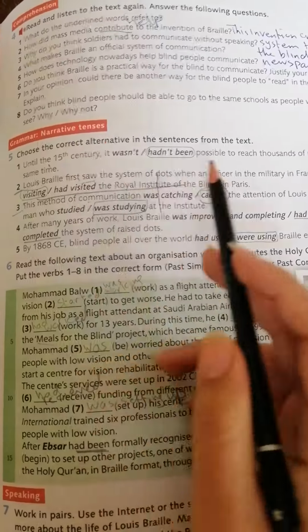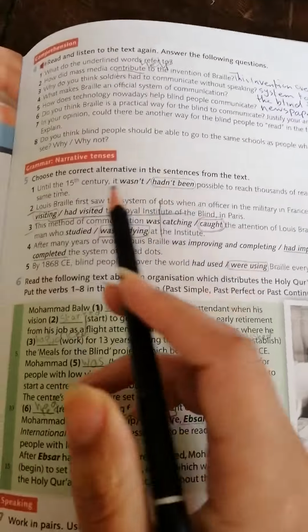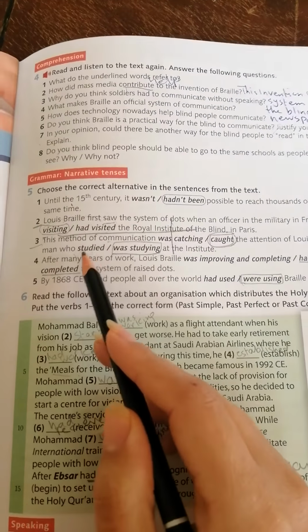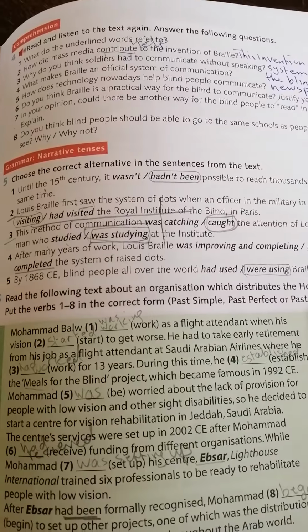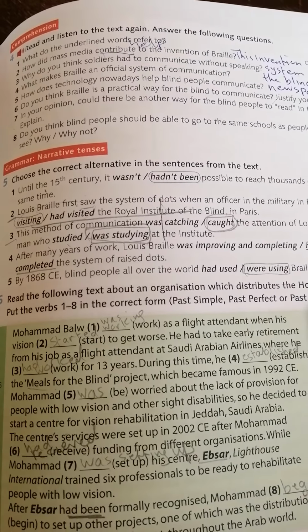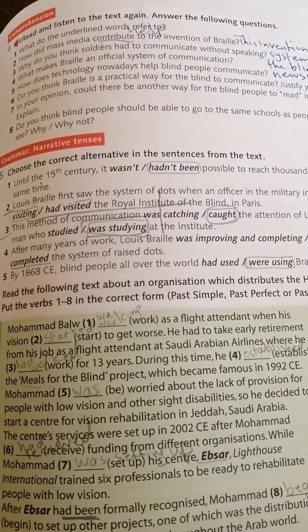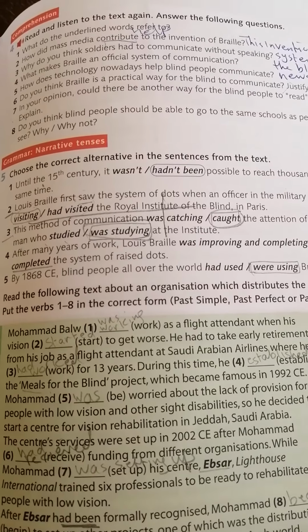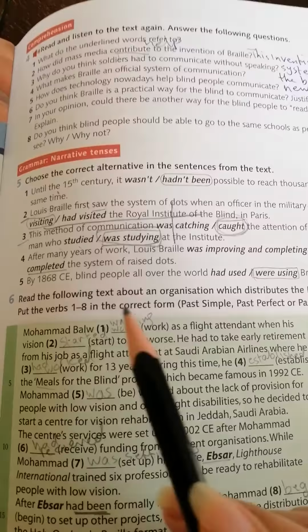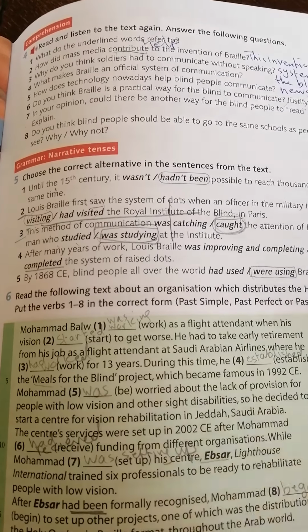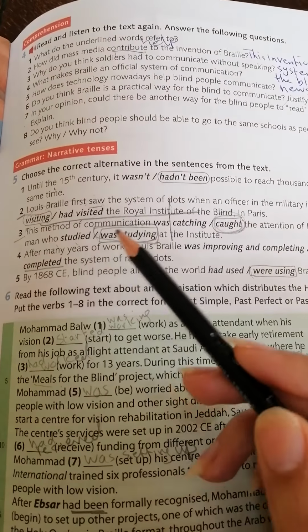When a young man who studied or was studying at the institute, he was studying. Why? Because this action is continuous. There is continuity in his studying, meaning he was still studying when this method of communication caught his attention.